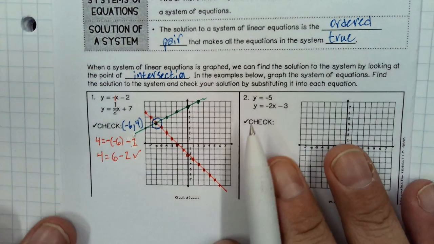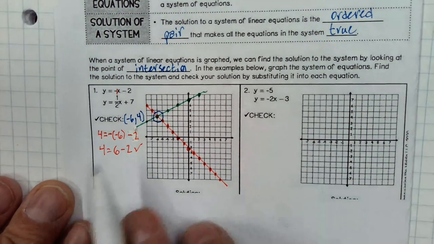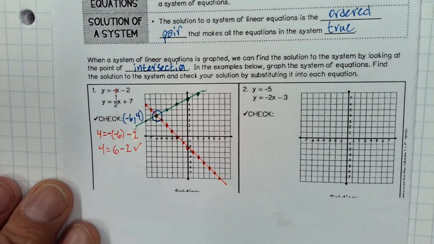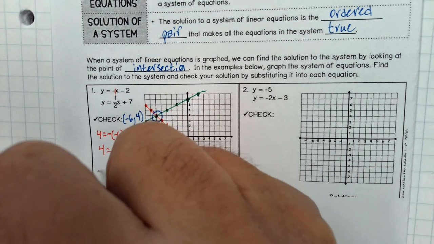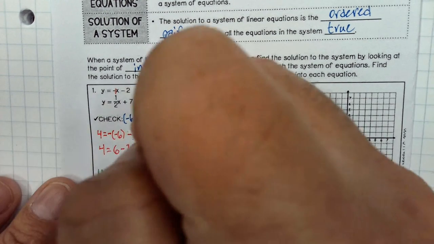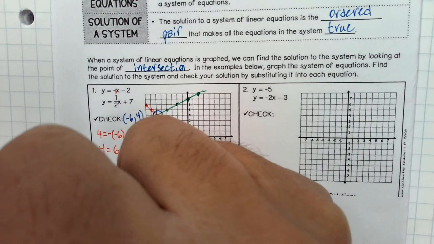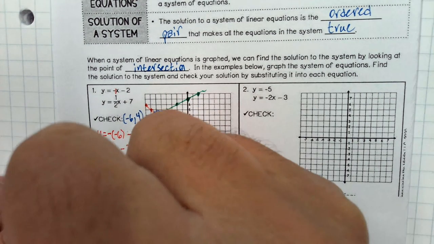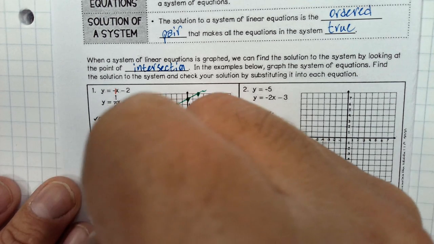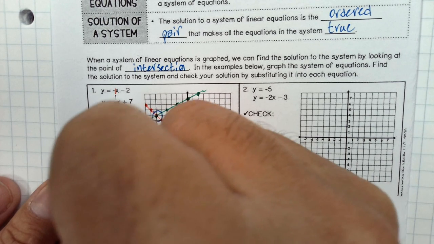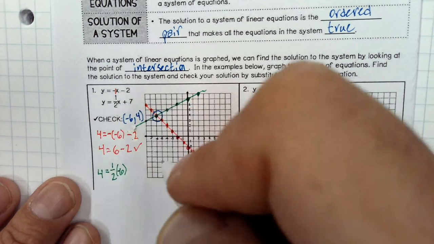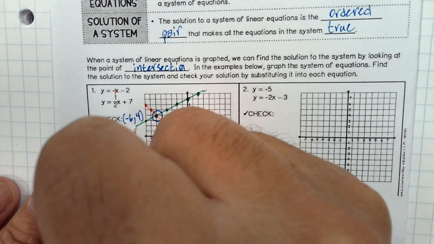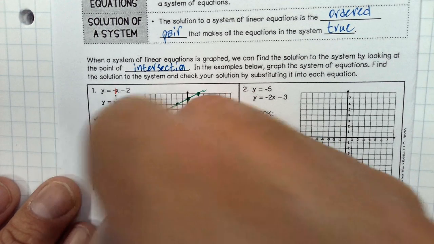Let's do the other one. The second equation. So we want 4, which is our y value, equals 1/2 times 6 plus 7. Oh, negative 6 plus 7.